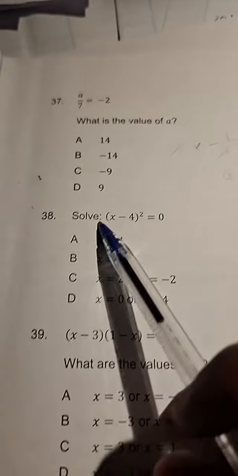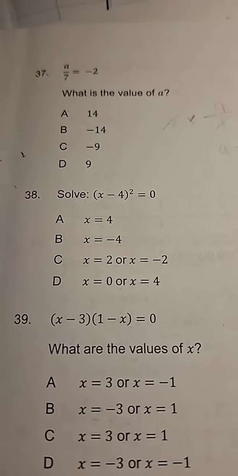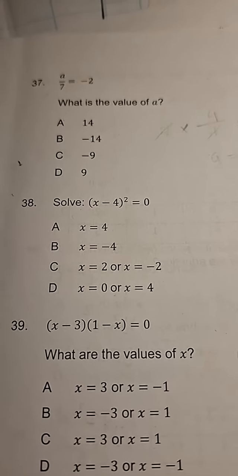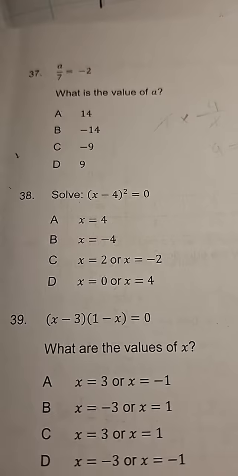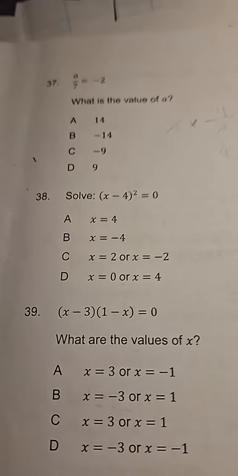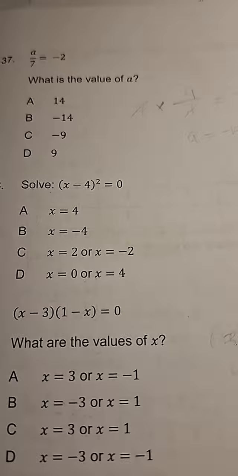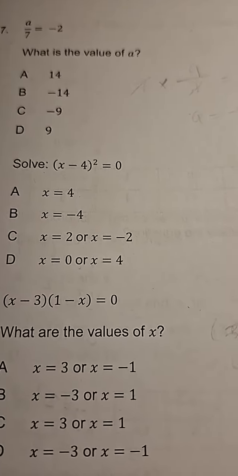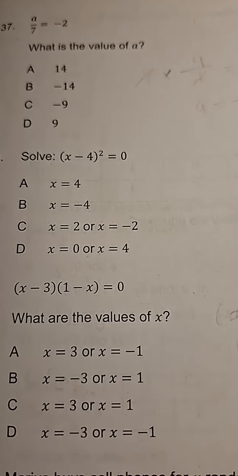Let's move on to 38. Solve. X minus 4, the whole thing squared, is equal to 0. A is x is equal to 4. B is x is equal to -4. C is x is equal to 2 or x is equal to -2. Or D is x is equal to 0 or x is equal to 4. Which one is it? Vibing with the Vutari is saying A. Esihle is saying C. Are you kidding me?